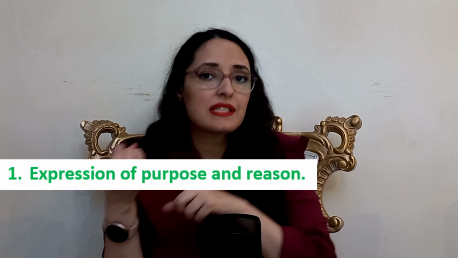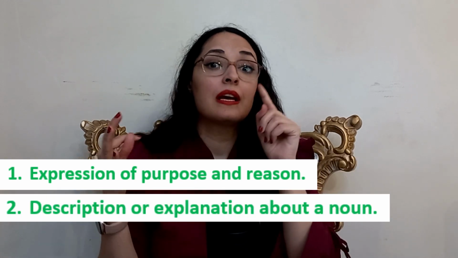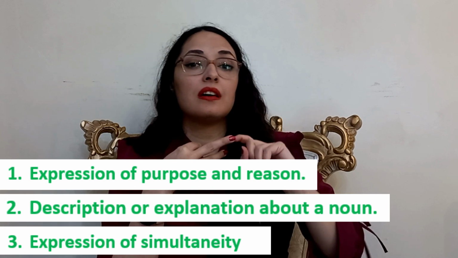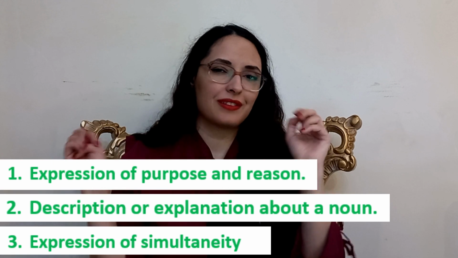These were the three main usage of که, and I suggest you make a sentence for each one. Expression of purpose and reason, describing or explaining more about a noun, and expressions of simultaneity. Share them in comments. I will check all your answers.